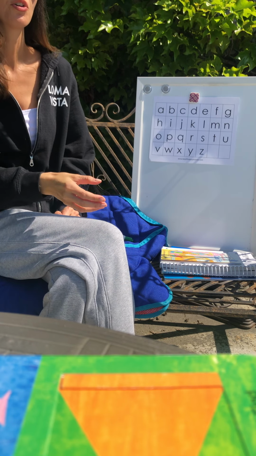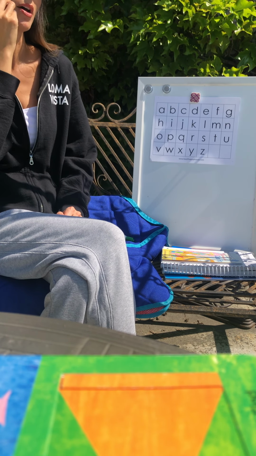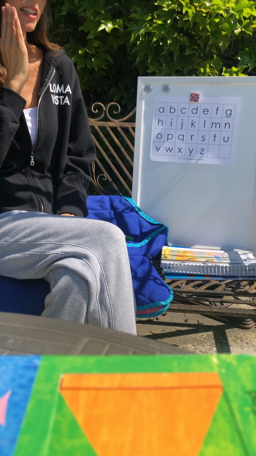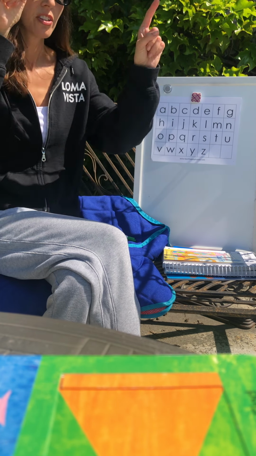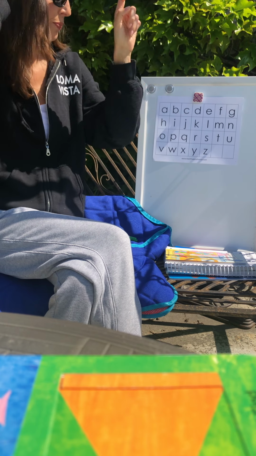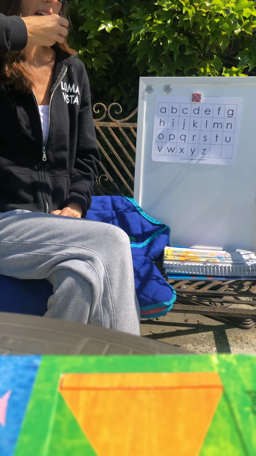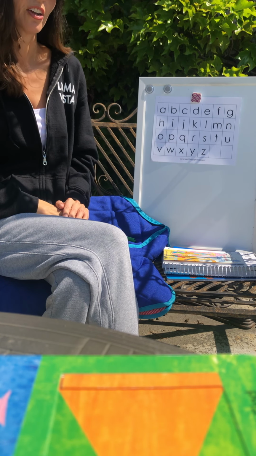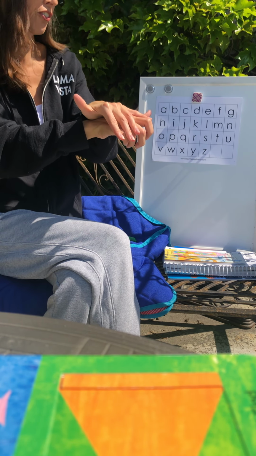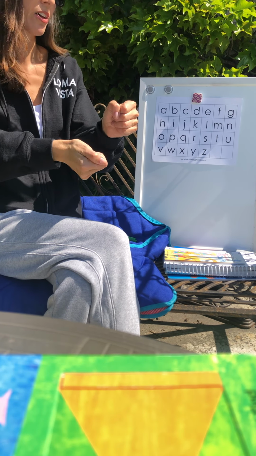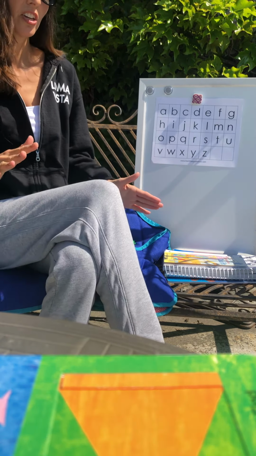Letter B, b, b, b. Letter C, c, k, k, k. Letter D, d, d, d. Letter E, eh, eh, eh. Letter F, f. Letter G, g, g, g. Letter H, h.